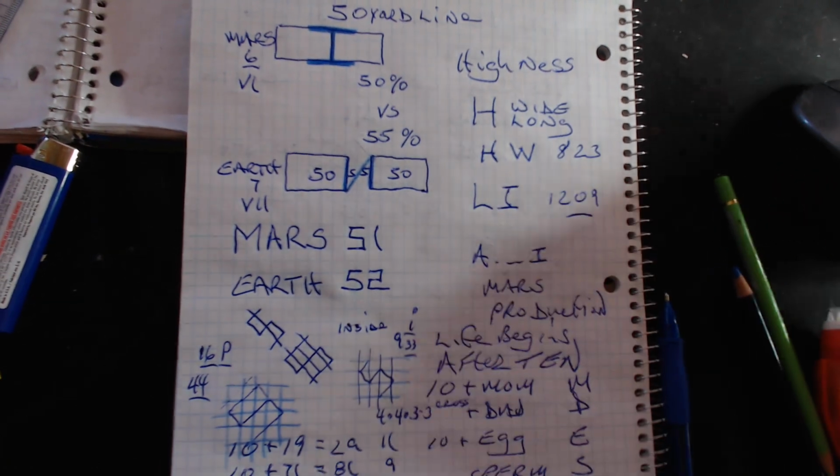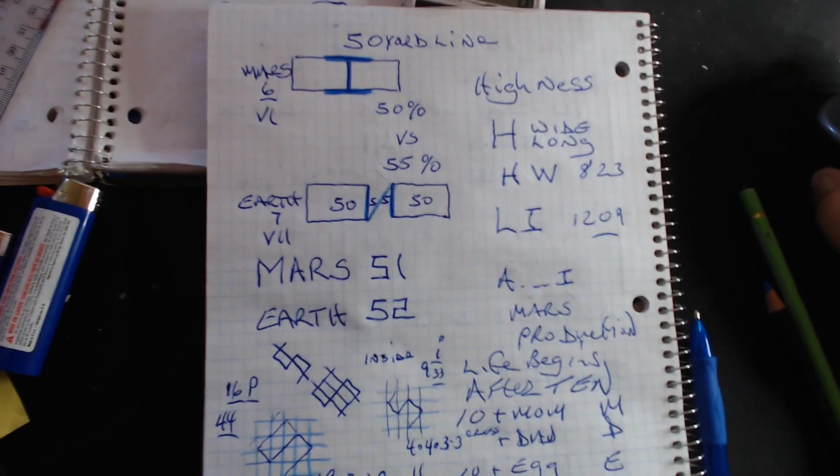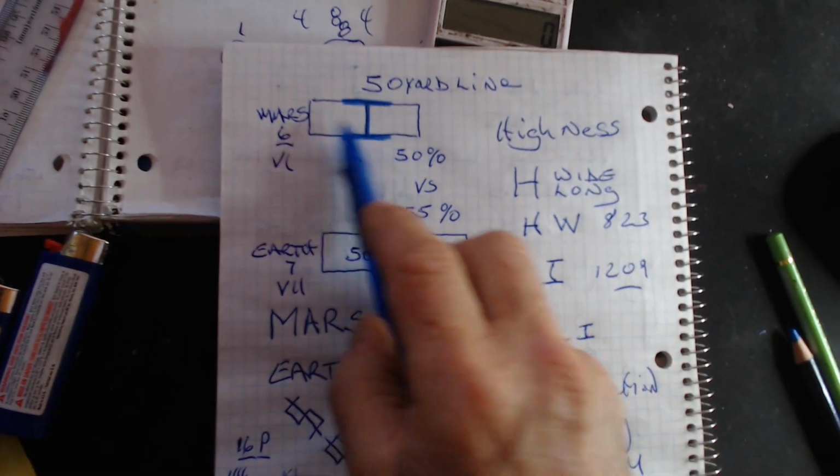How is everybody today? Let's take a look at Mars and Earth. Let's take a look at the bricks.